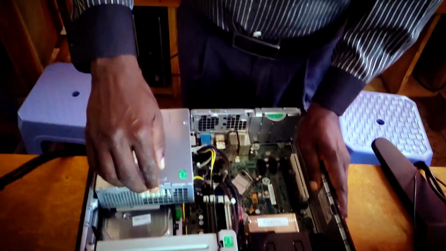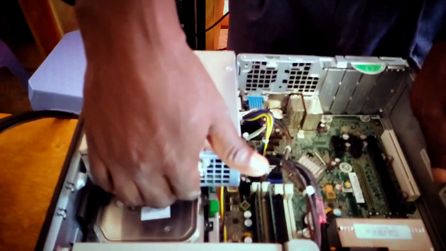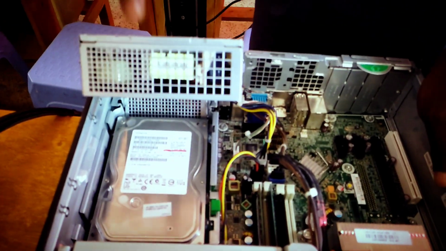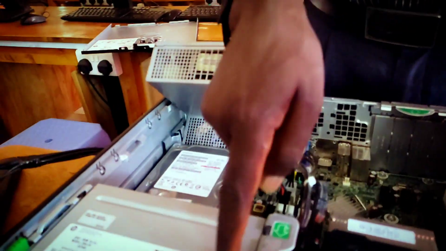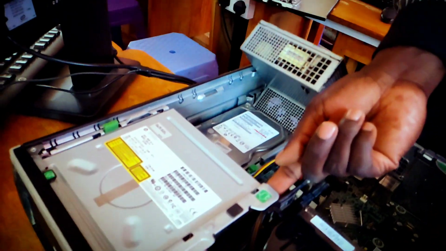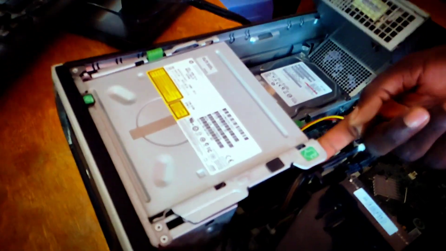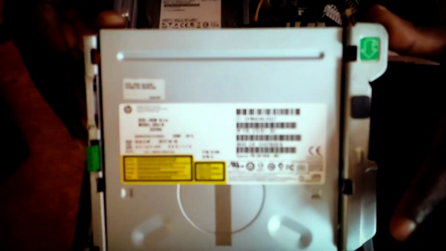And then we have here the power supply. It can come out like that. Then here, this is the drive, the CD or DVD drive. You can also open like that.